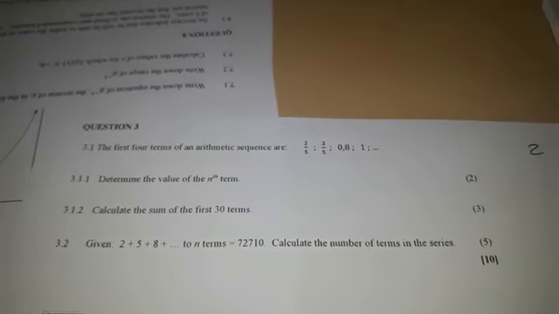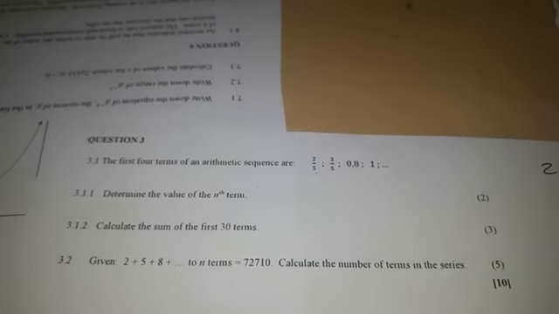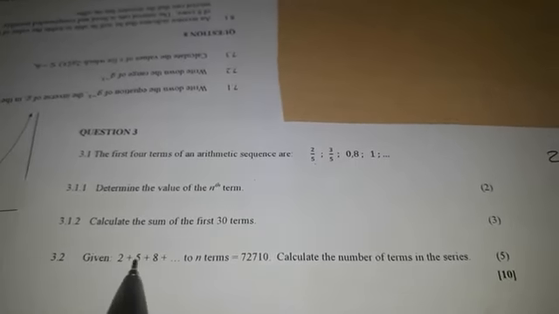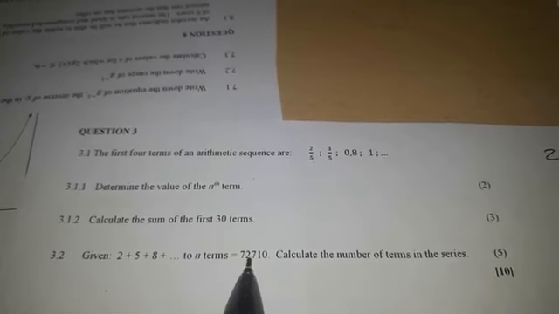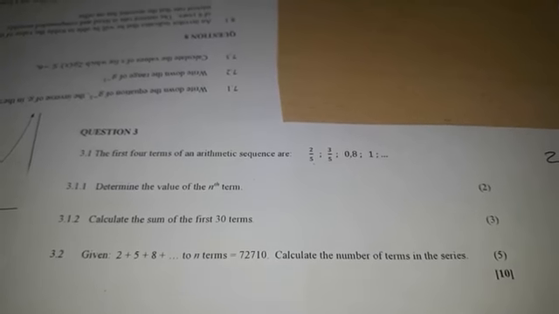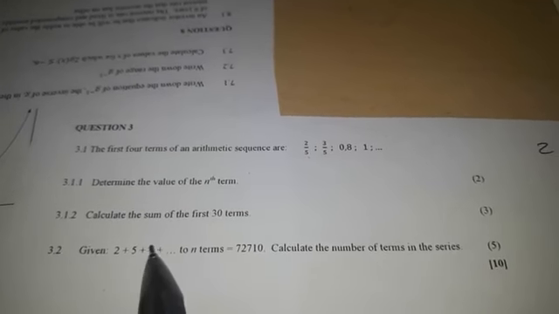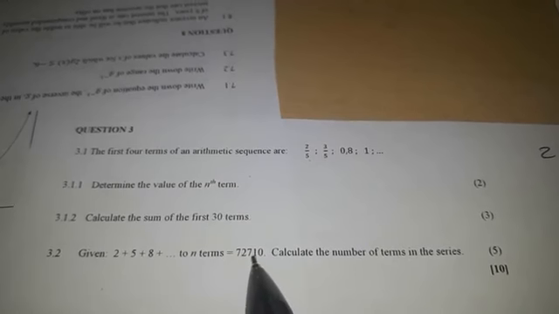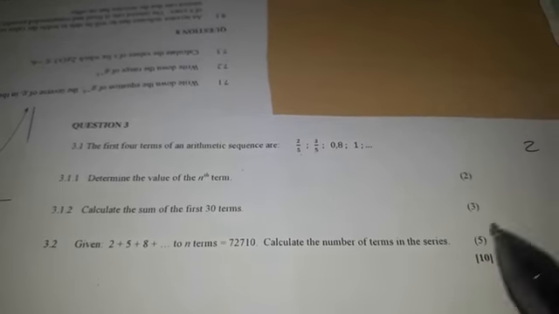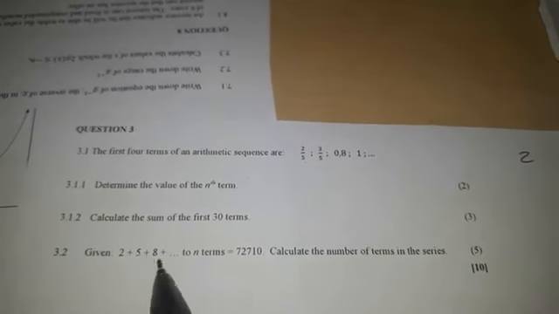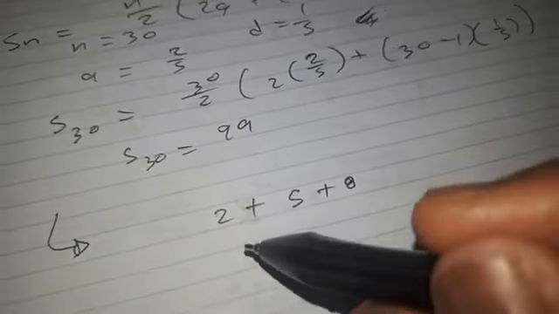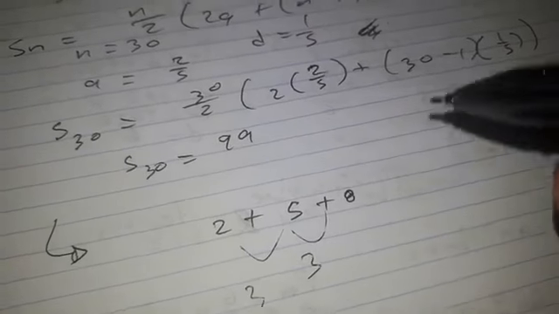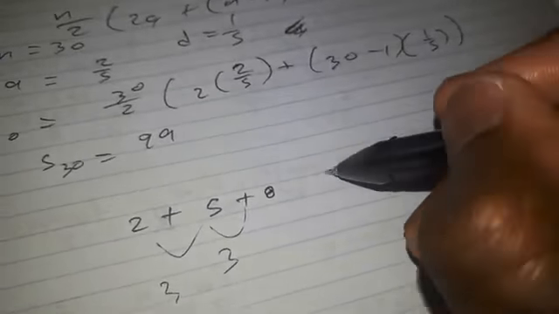This may seem like a difficult question, but it's actually quite simple. Given this, 2n terms is equal to 72,710. Calculate the number of terms in the series. We can see here they're adding 3 plus 3 plus 3, so our common difference is just 3. So here it's an Sn formula question.